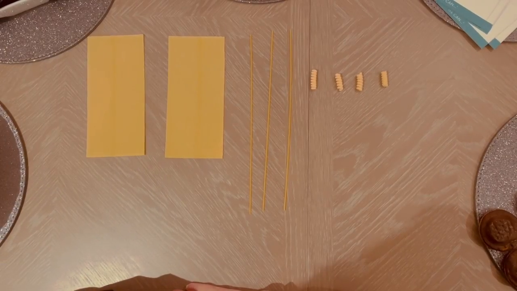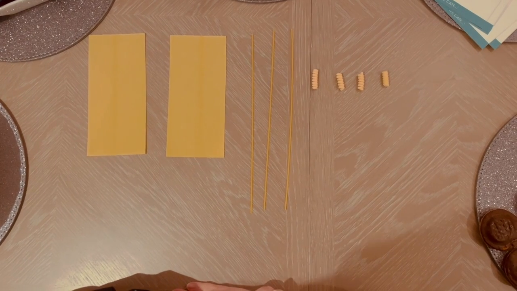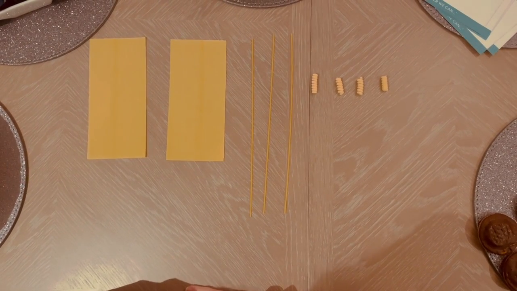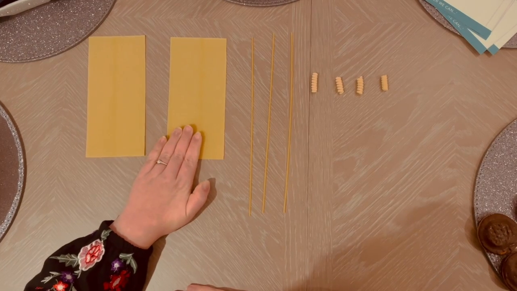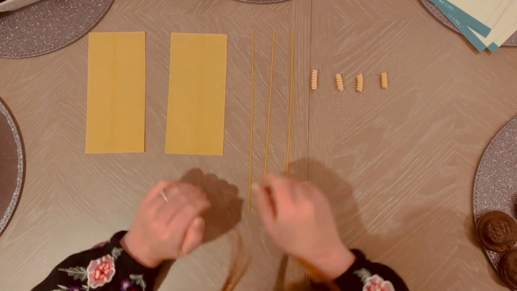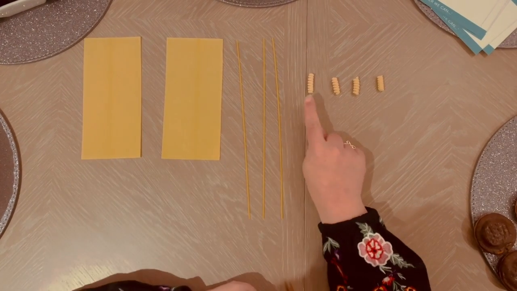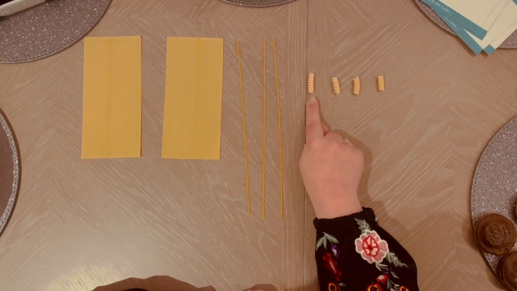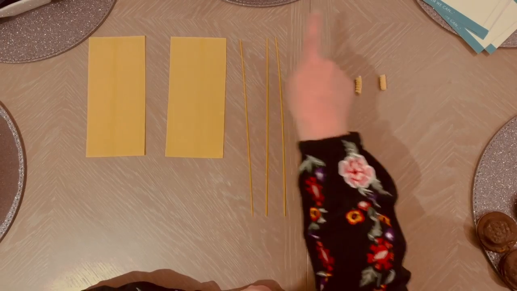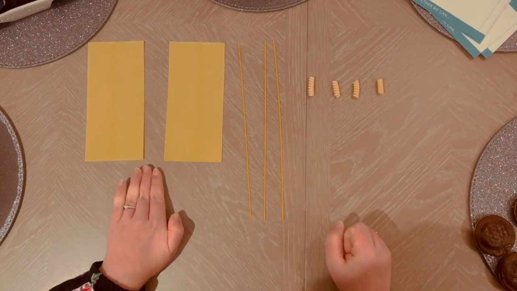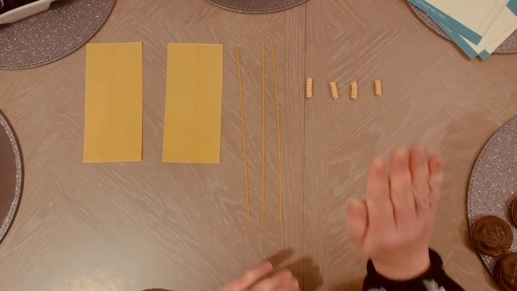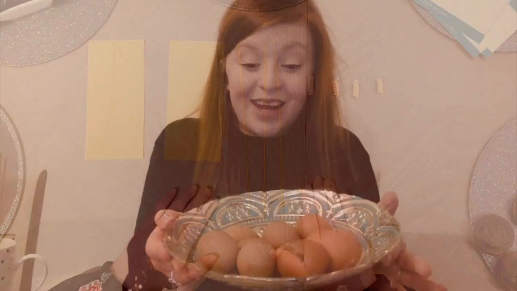So here I have modelled how to use different types of pasta as Deans. So our lasagna sheets are representing 100, our spaghetti is representing 10, and our smaller pasta pieces are representing 1. So I have shown 234.